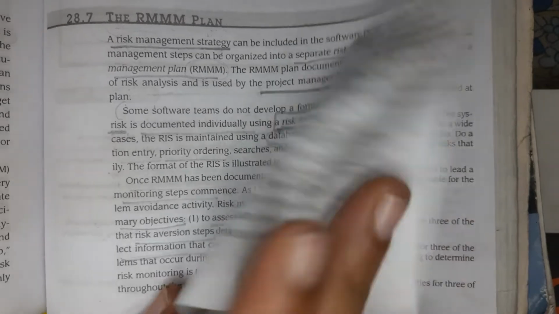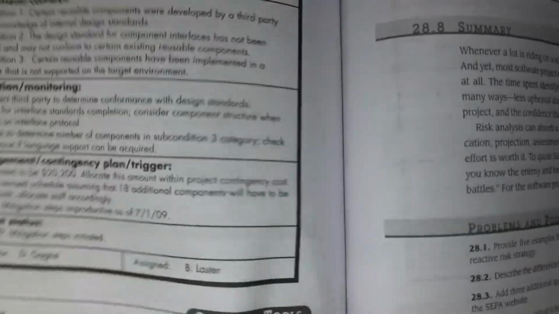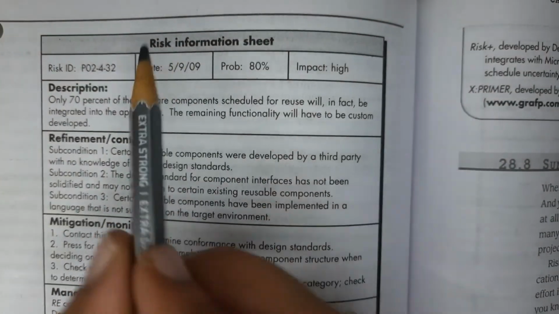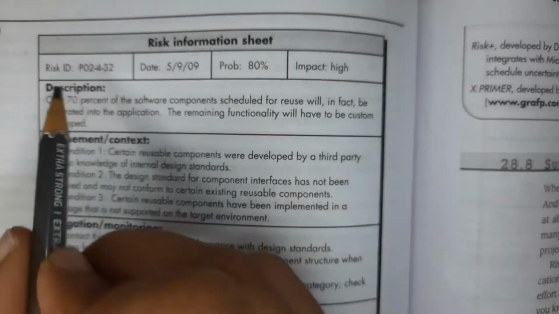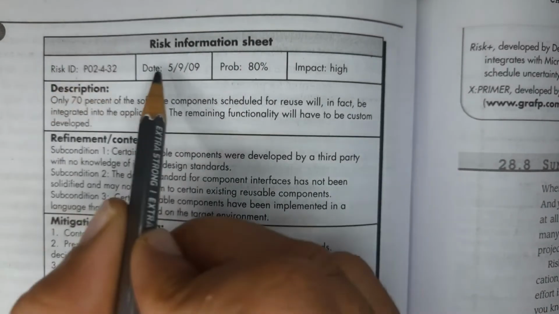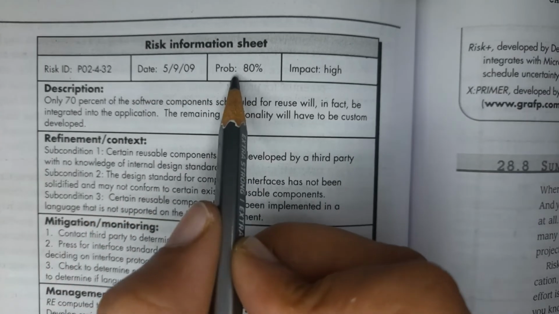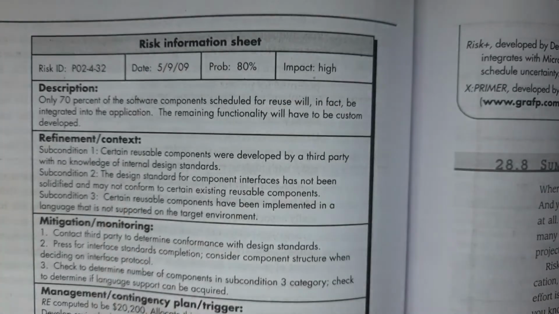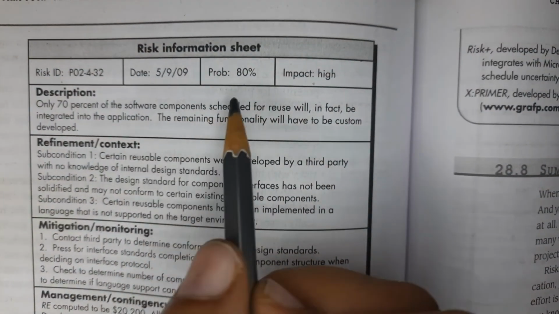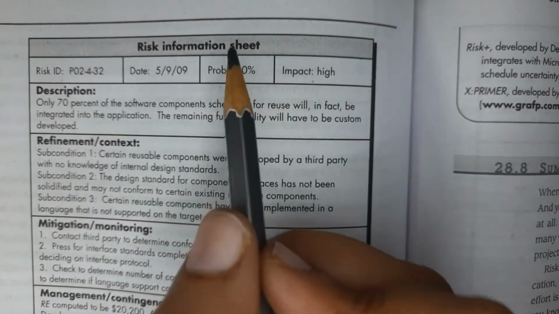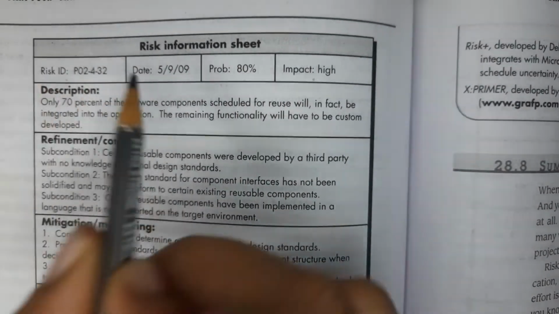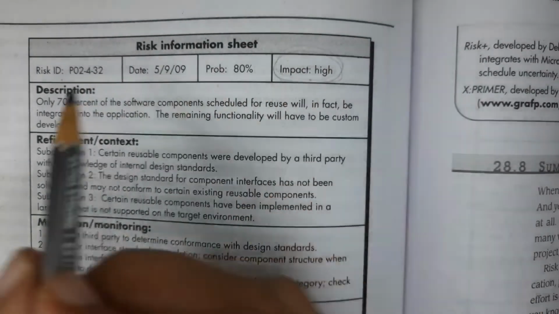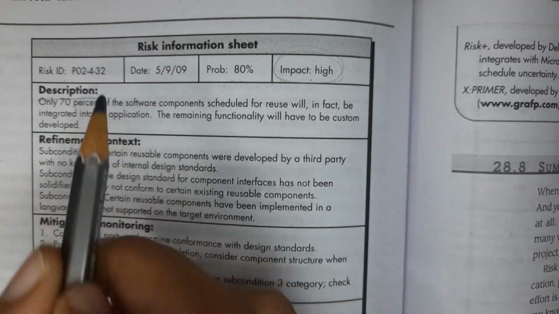Now in this RMMM plan, when the question comes, you just draw this RIS, that is risk information sheet. See here, risk ID is given, date is given, what is the probability of that risk, what is the impact. So you draw this table in your answer. And again you can describe this table: risk ID is there, date is there, probability is there, what is the impact of the risk. Here the description of the risk is given.